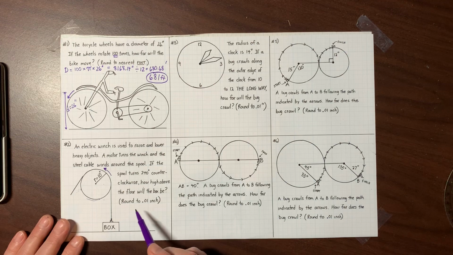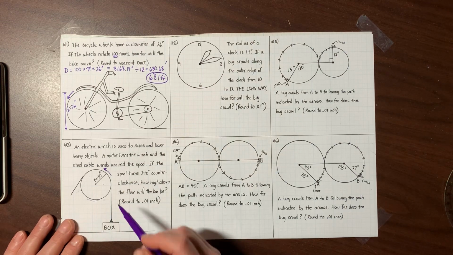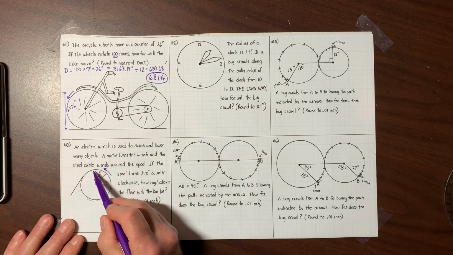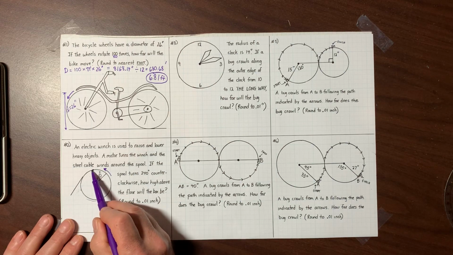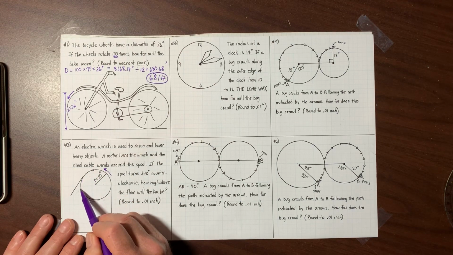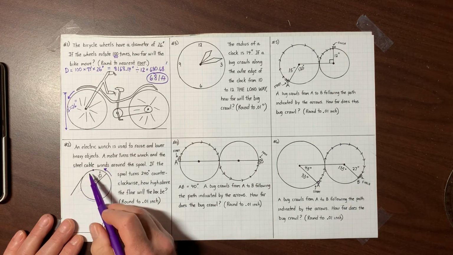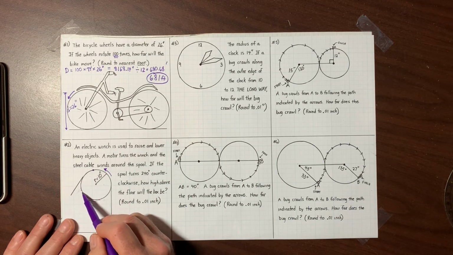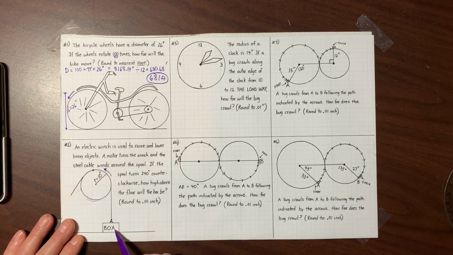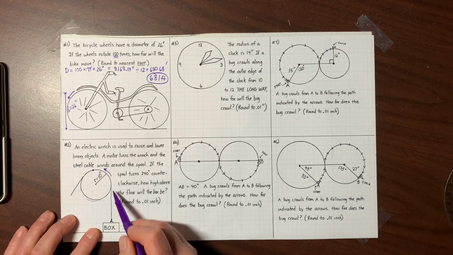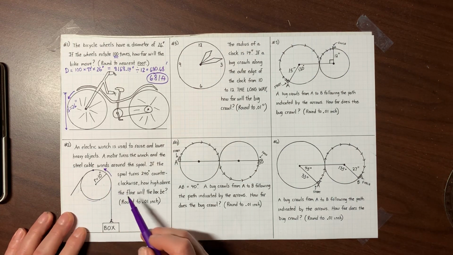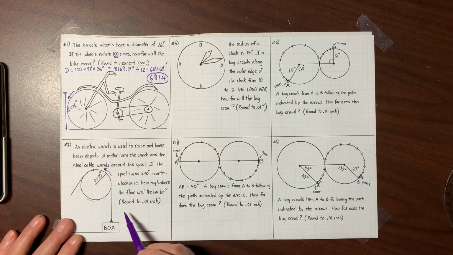You need to see this problem as an arc length problem. Consider this point right here. I'm just going to put a point right here. When this point moves around the circle, it's going to move a distance that would be equivalent to the distance that this box rises. So very simply, we're just going to find an arc length.